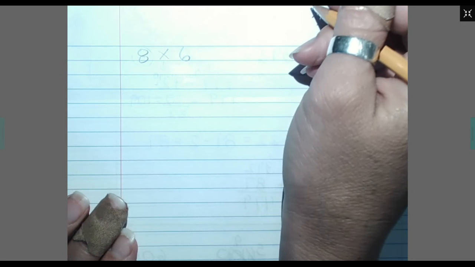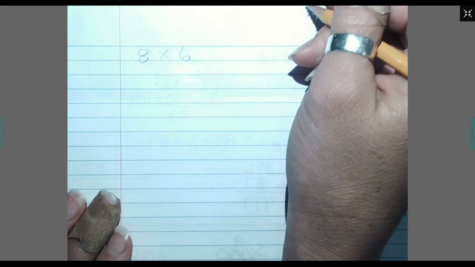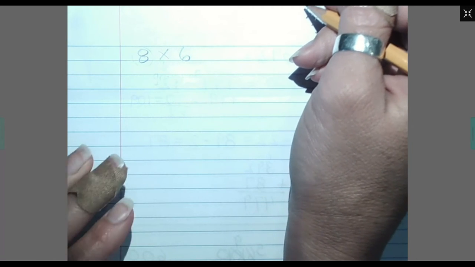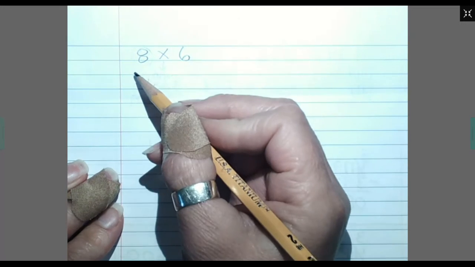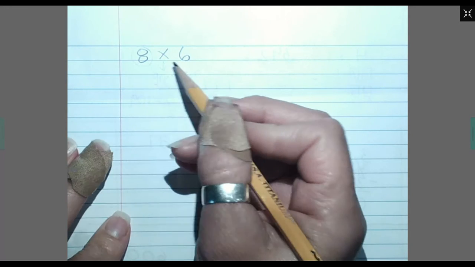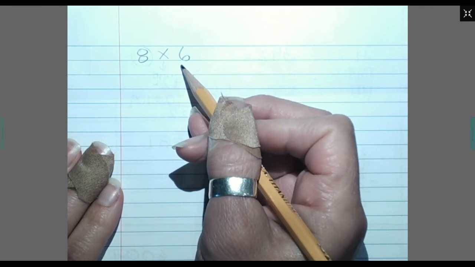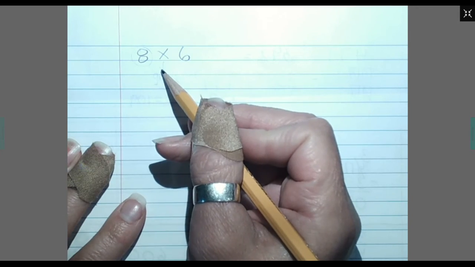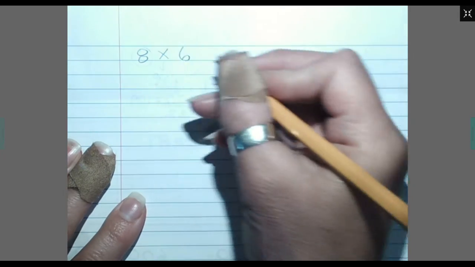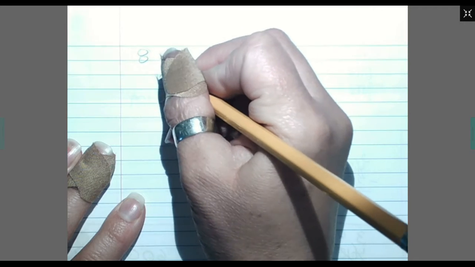Today we are going to be writing multiplication stories. Basically what that means is we are creating word problems. Your favorite! All right, well, we have to first understand what multiplication means. I've always been told that the multiplication sign means "of."